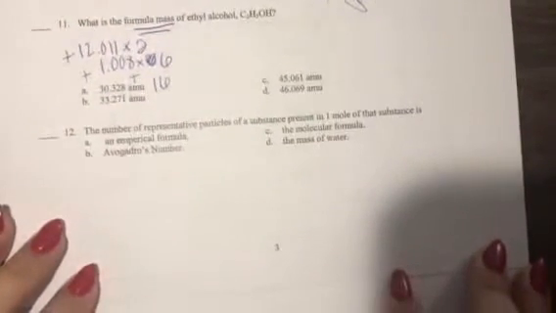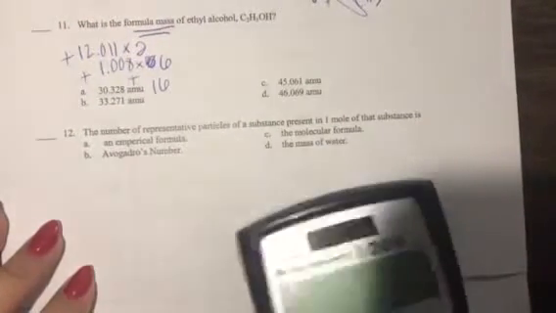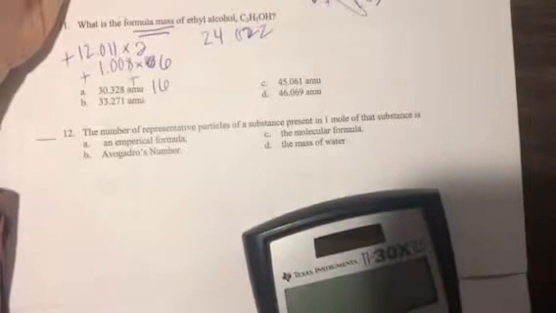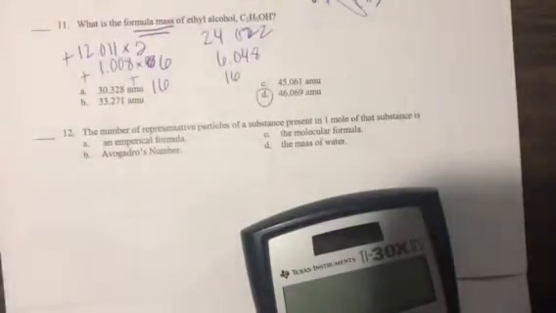You're adding these all together. I added it all together and got 46.07.